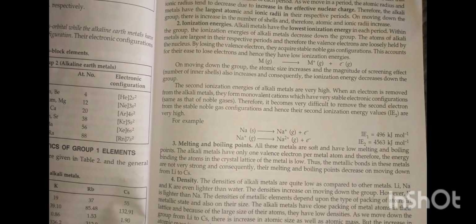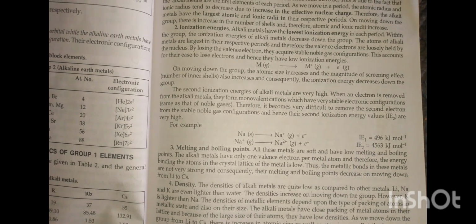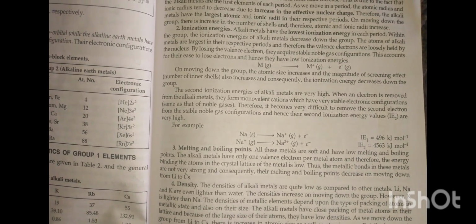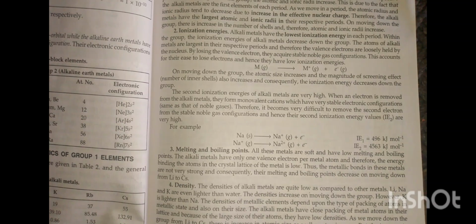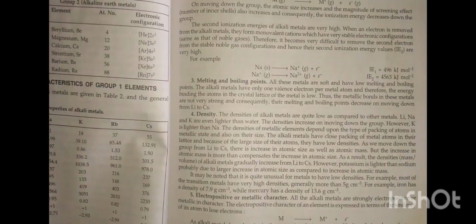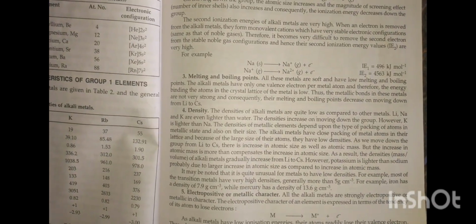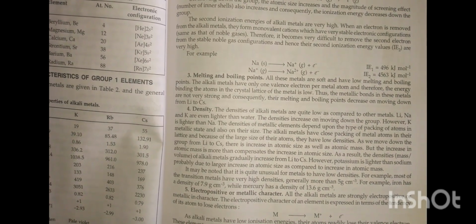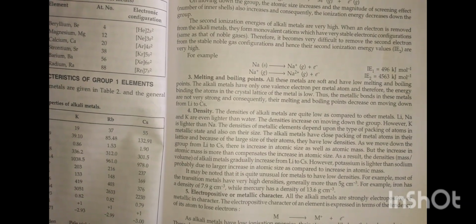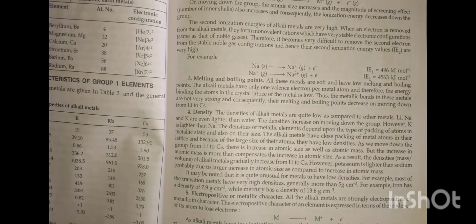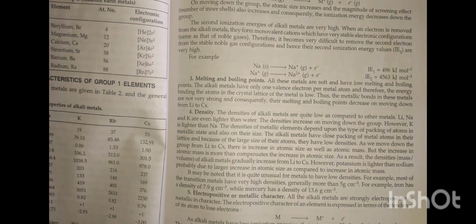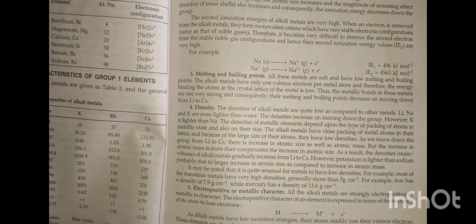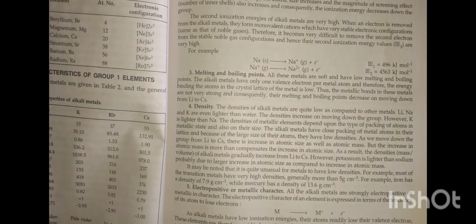This accounts for their ease to lose electron and hence they have low ionization energies. On moving down the group, the atomic size increases and the magnitude of screening effect, the number of inner shells, also increases and consequently the ionization energy decreases down the group. The second ionization energy of alkali metals is very high. When an electron is removed from the alkali metals, they form monovalent cations which have a very stable electronic configuration, same as that of noble gas. Therefore, it becomes very difficult to remove the second electron from the stable noble gas configuration and hence their ionization energy values are very high. Third is melting and boiling point.